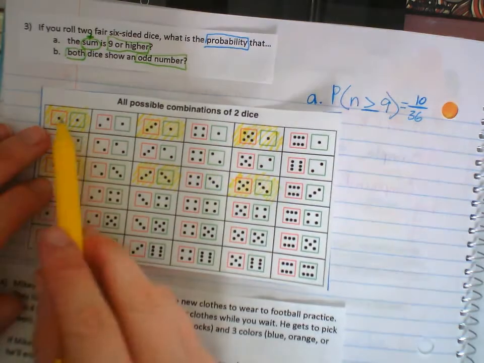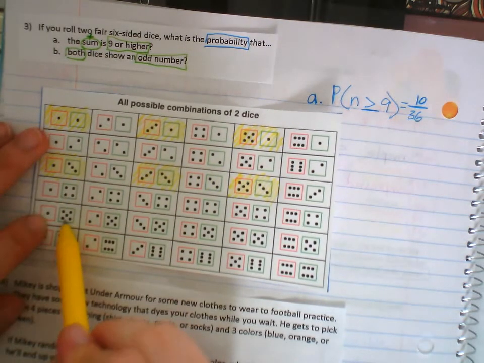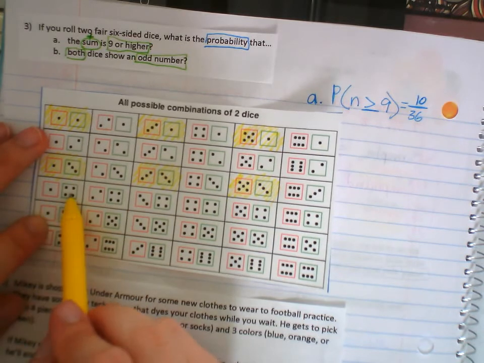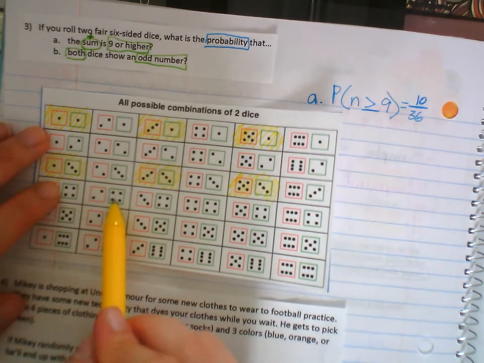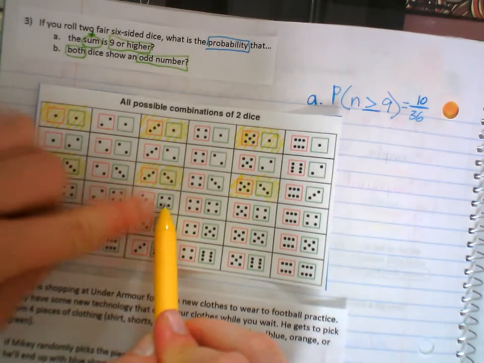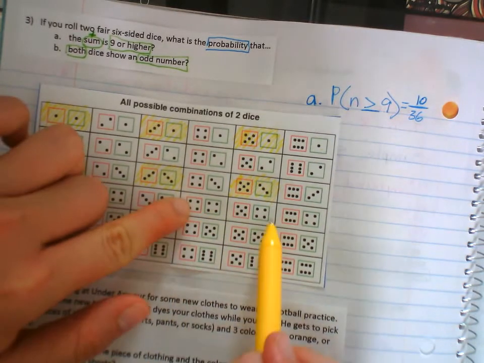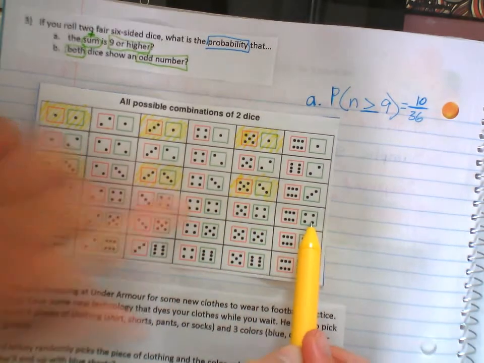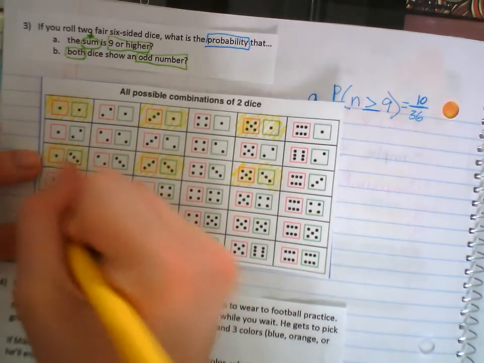I'm kind of noticing a pattern. It looks like it's every other one. Let's see if that's true. 4 is even, so no. Every pair with a 4 is no, since 4 is even. Interesting, okay? So 5 and 1 are odd.